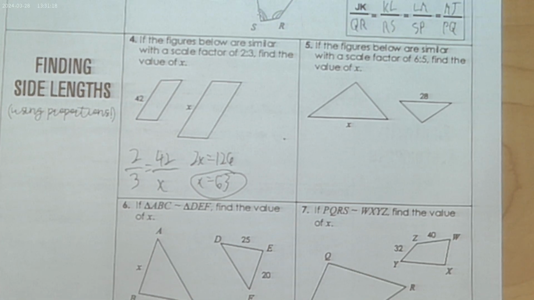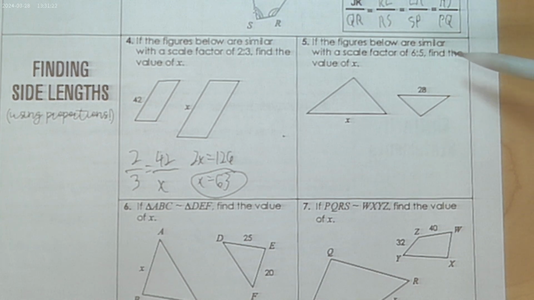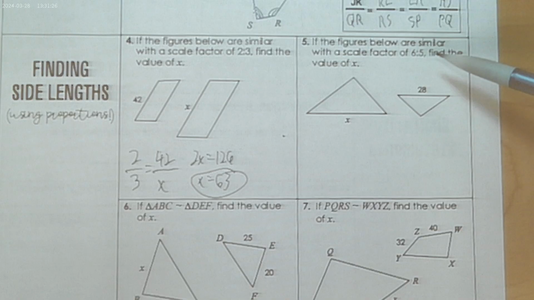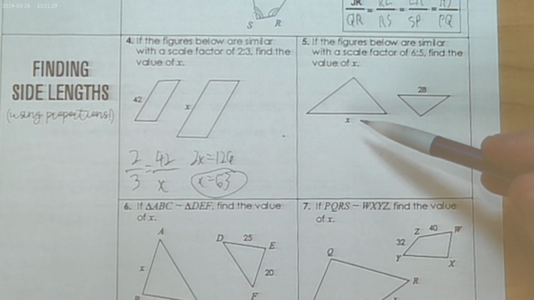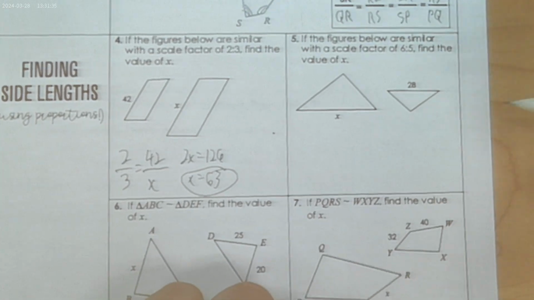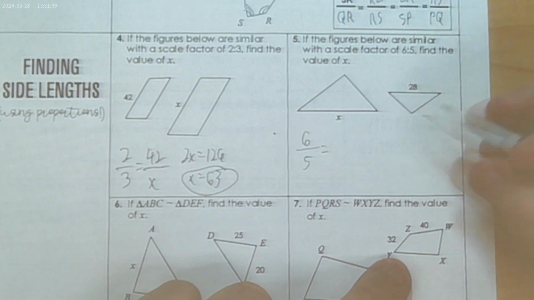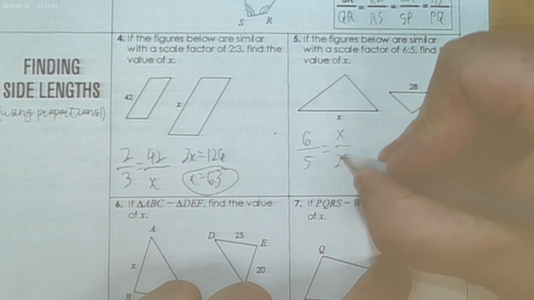So say that, again, these figures are similar with a scale factor of 6 to 5. Find the value of x. Okay, so if we're going 6 to 5, that means that we're going from big to little. So 6 to 5 is big to small. X is big, 28 is small. Now that's no big deal. I'm going to go 6 to 5 equals, and then I'm going to say x to 28.